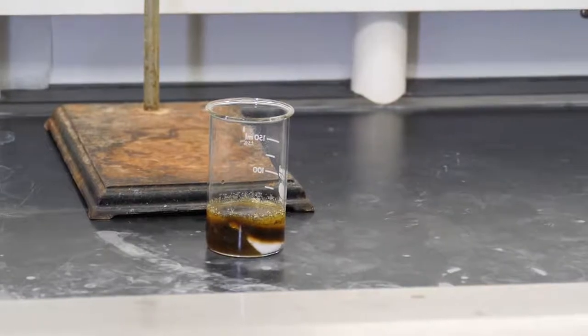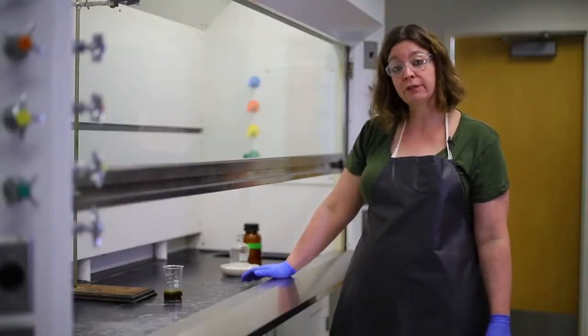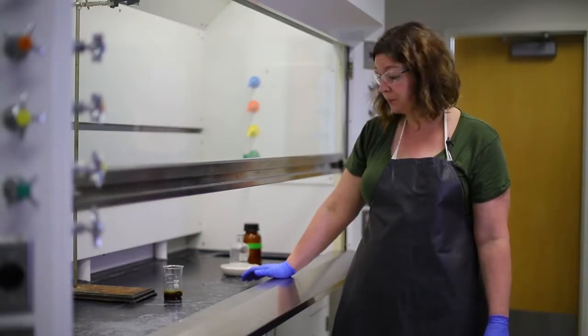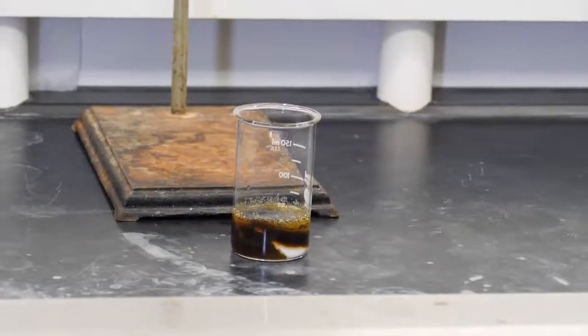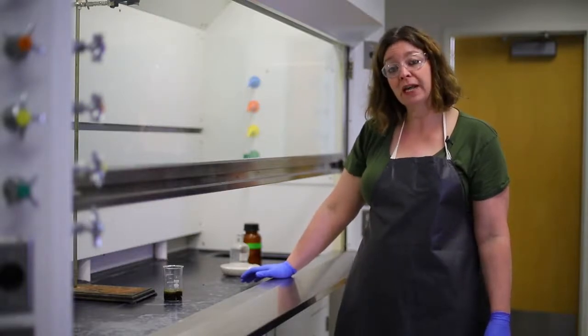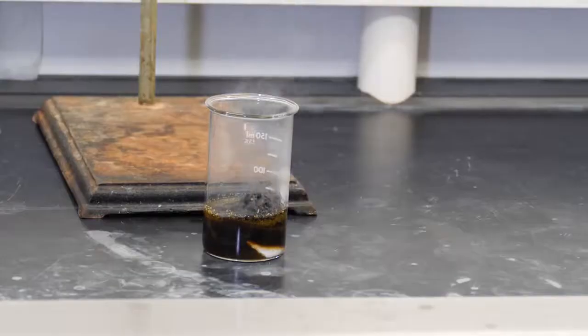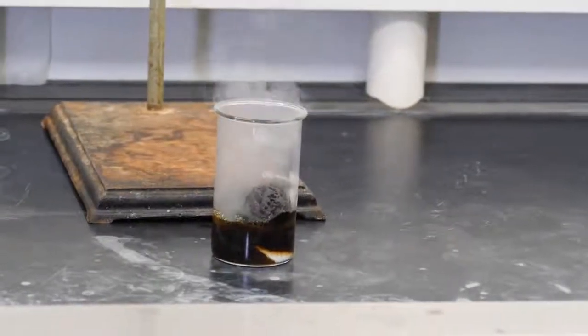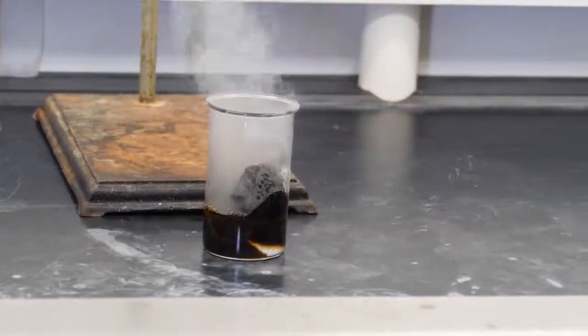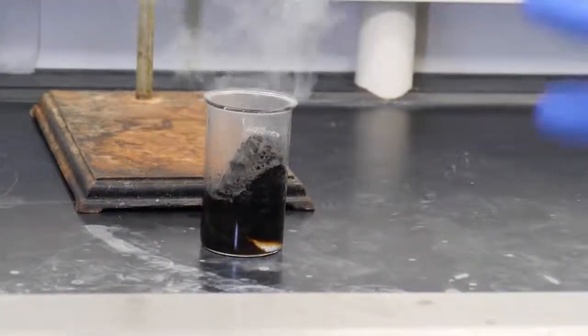Which is one of the reasons that we tell you if you even think that you've gotten something on your hands, you should go over and flush your hand at the sink right away. If we let this continue to react, you're going to see that it really starts to produce a lot of heat. This is another side effect of a lot of corrosive material, especially sulfuric acid. It's producing so much heat that we are burning the sugar, just like a marshmallow in a bonfire.